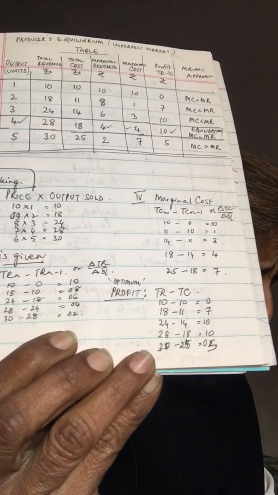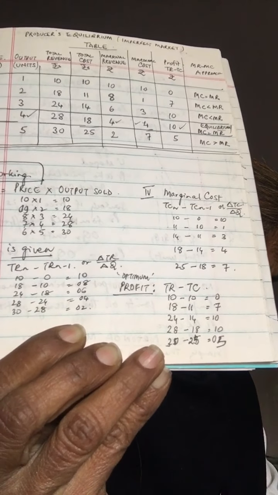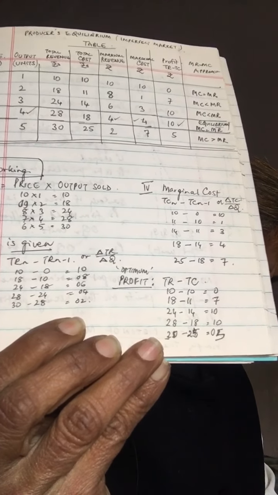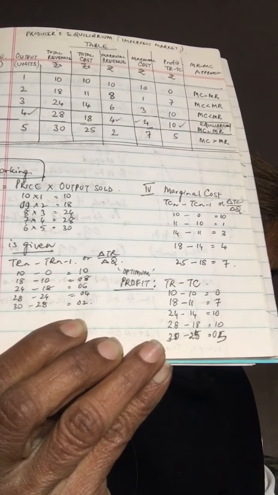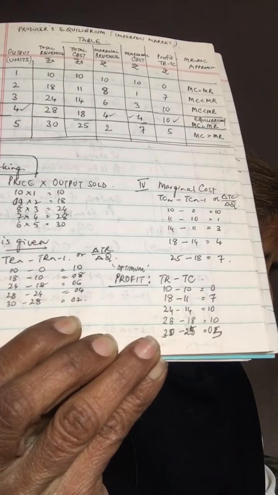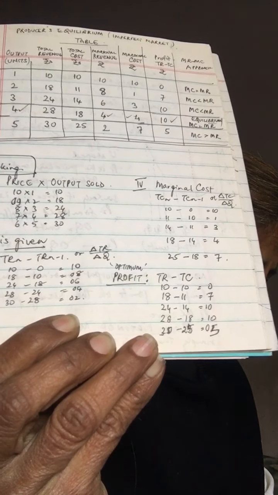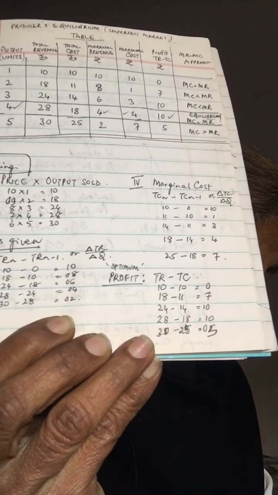Now let's talk about profit in terms of TR and TC. If you look at this, at 3 units the profit is 10. Then at 4 units it is also 10. Why will he go and produce one more unit when it's already 10?